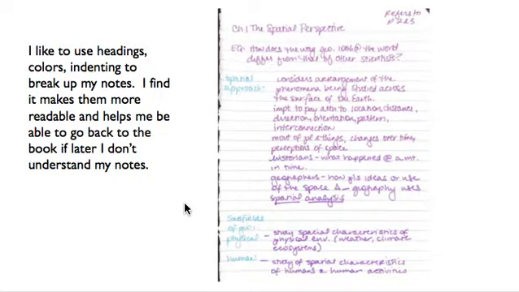One thing you're going to note, if we start at the beginning of the chapter where it talks about the spatial perspective, is that I wrote down the essential question, because that's sort of the guiding principle for the whole chapter.